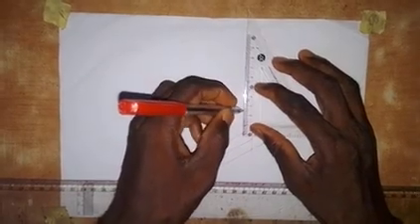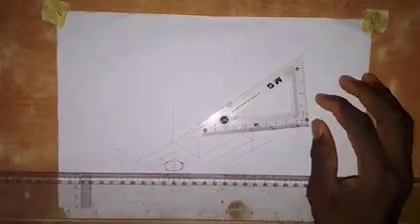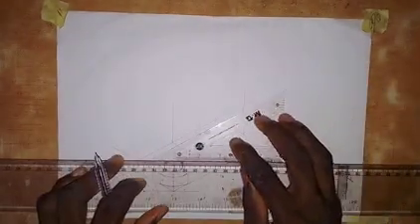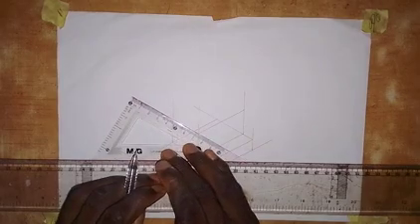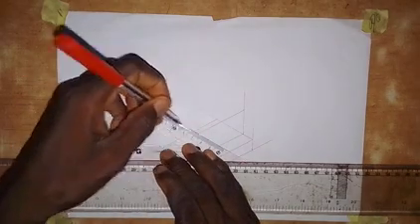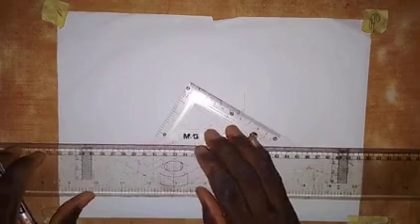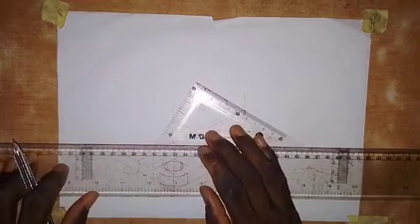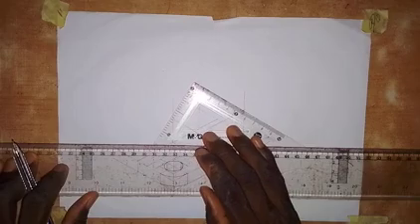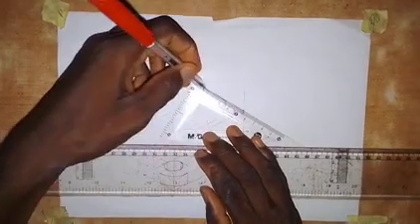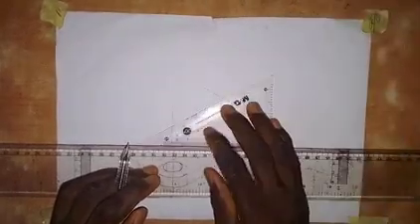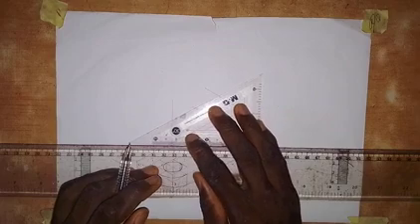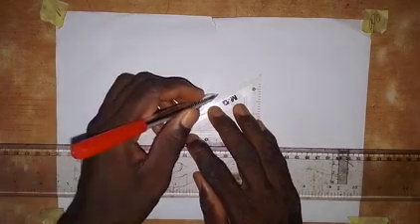So we transfer this 25 millimeters to this line, and then we take it to this line. Then coming here, we take it to the back. So it goes here. Then for this one, we transfer it to this end.